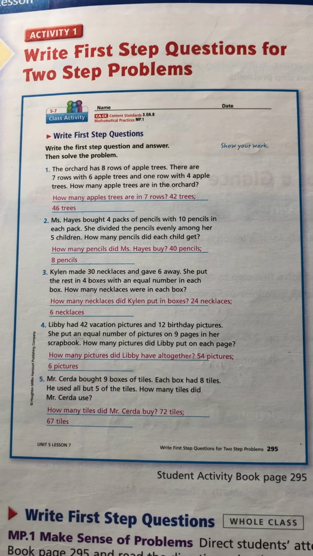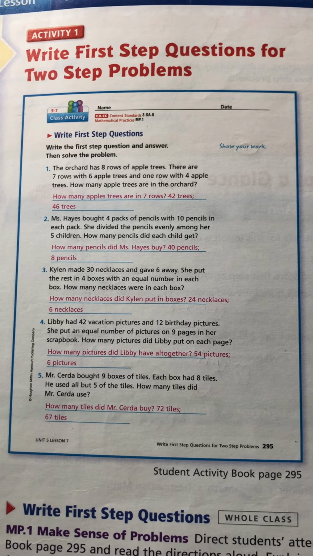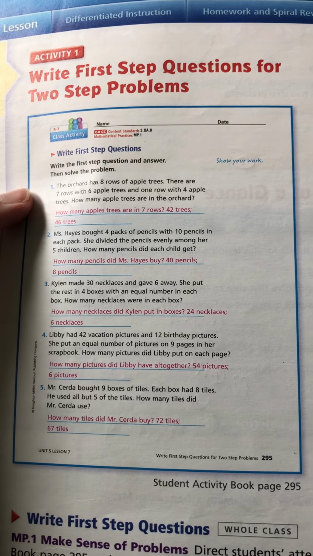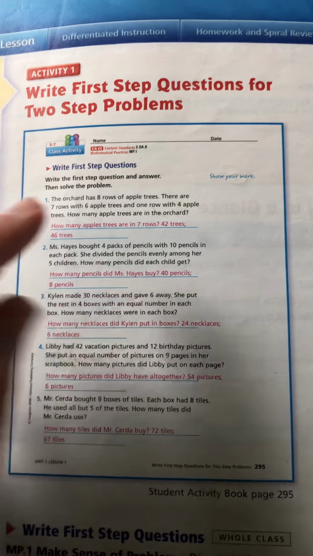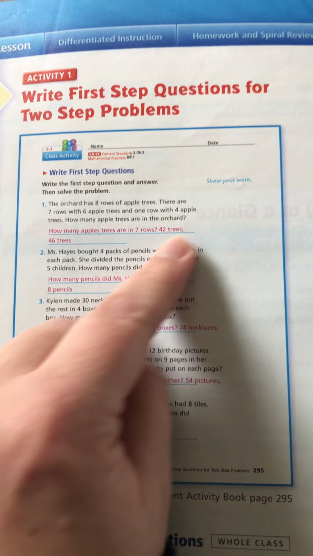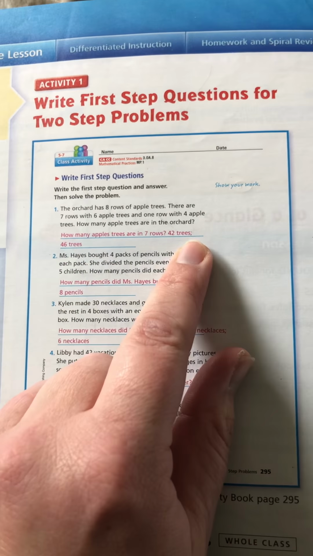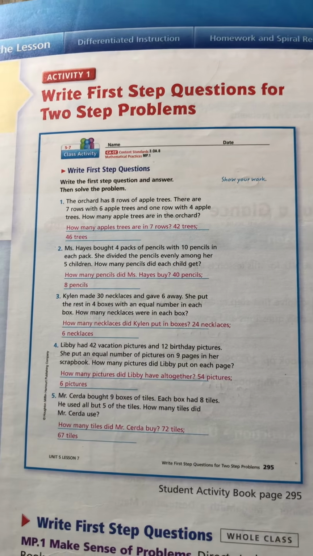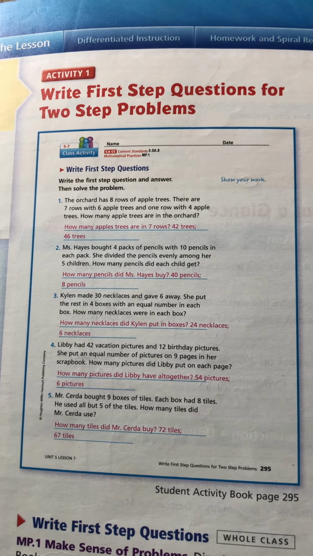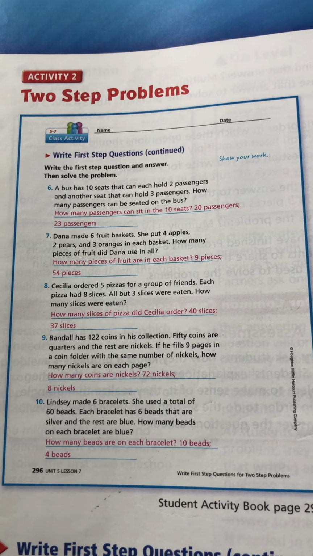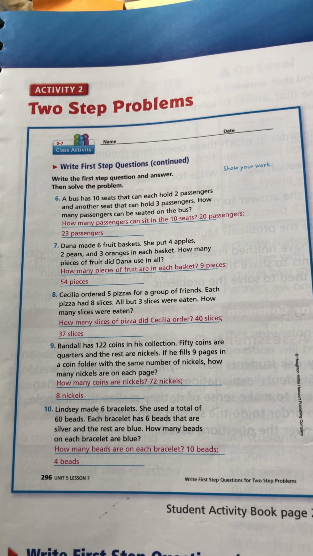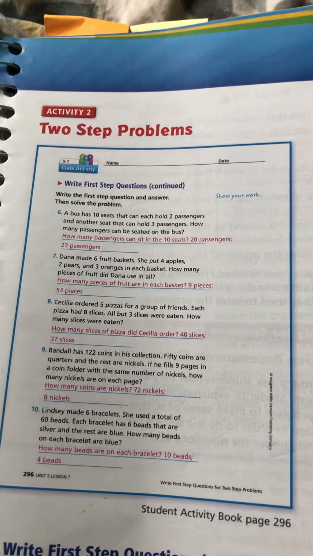Okay. Wednesday's math, page 295. And again, we have our first step question and answer, and then the answer to the final question. And notice that we've labeled our units for all of these. Okay, same for page 296. We have labeled everything, so it makes sense.